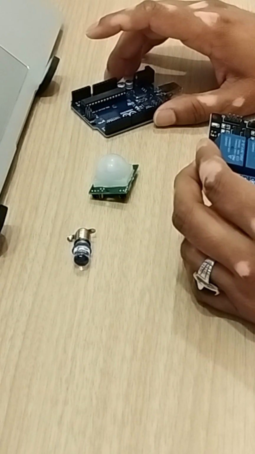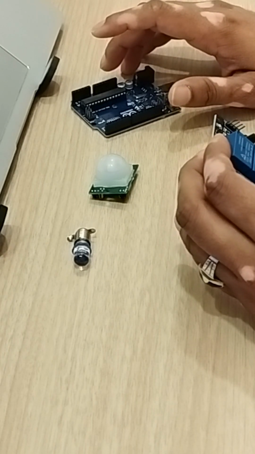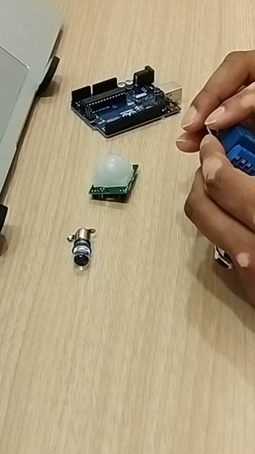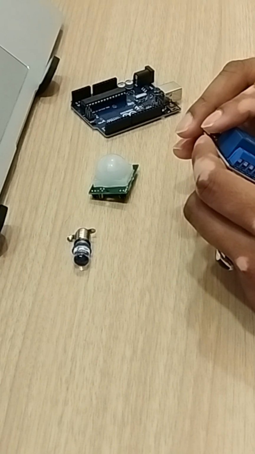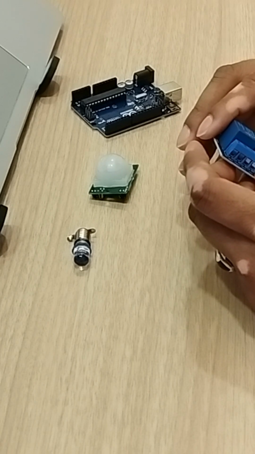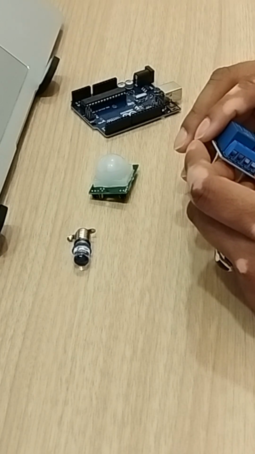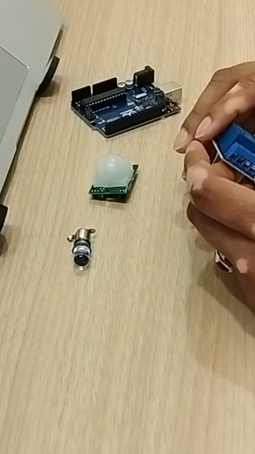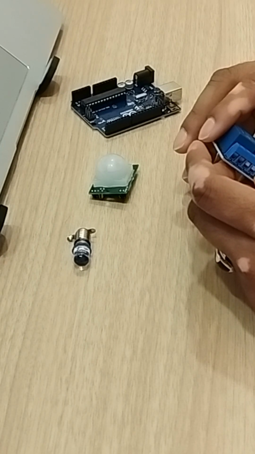For the other part of the relay, I will use common 1, as I'm using relay 1. I will use common and normally open to the light source, LED or whatever light I use.